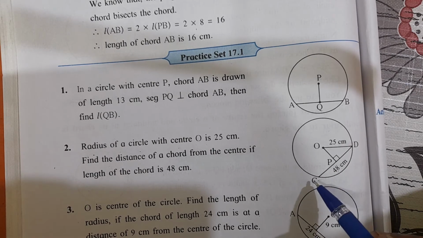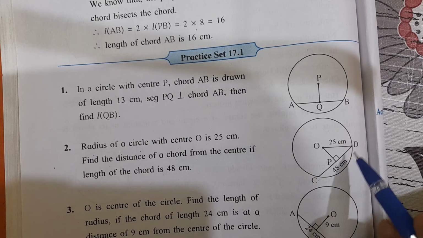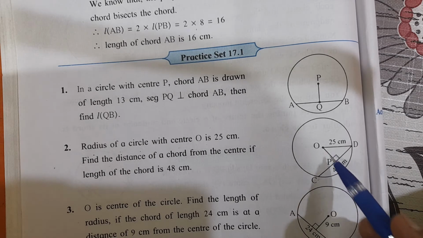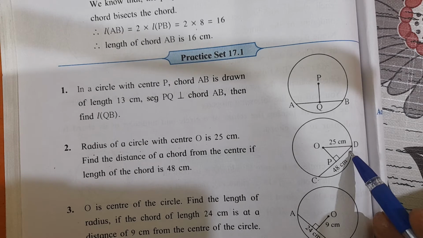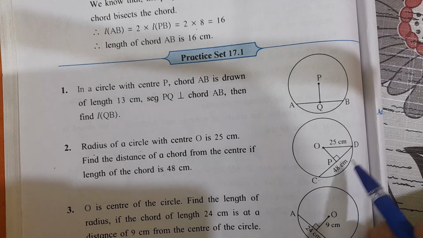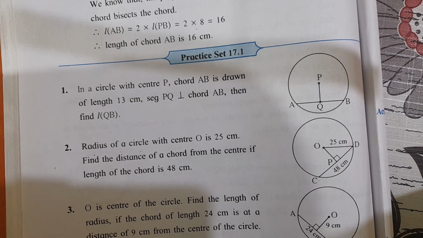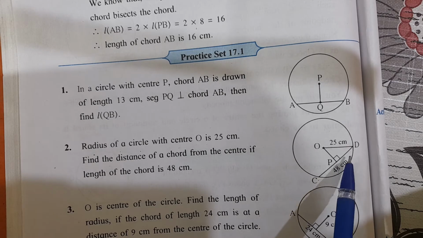Now here see children, the full chord is 48 centimeter. When we take this triangle OPD, we need only PD. So what will be PD, children? That will be nothing but half of CD, that is half of 48, that will be 24 centimeter. Because we know the property that the perpendicular drawn from the center of the circle to the chord bisects the chord.